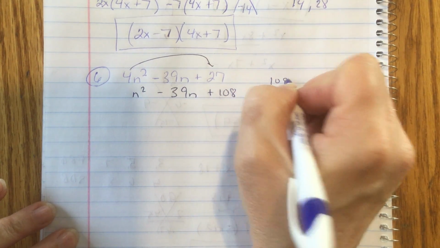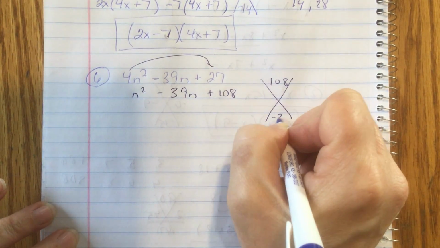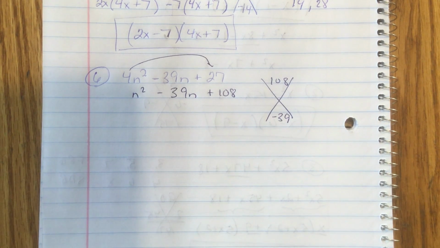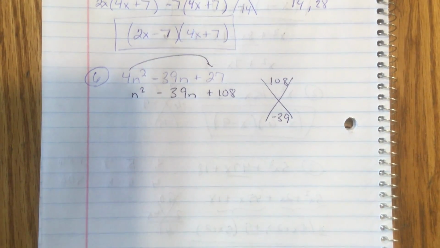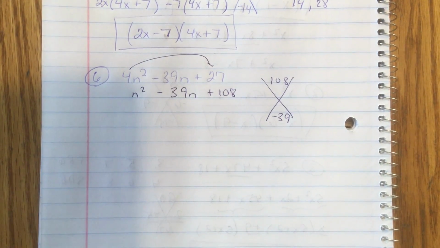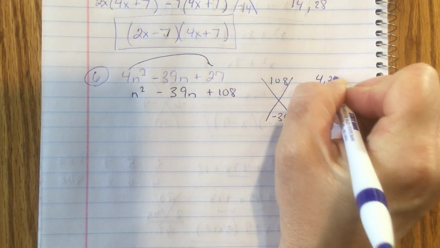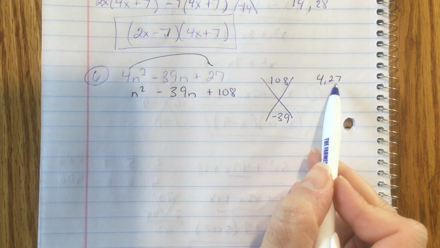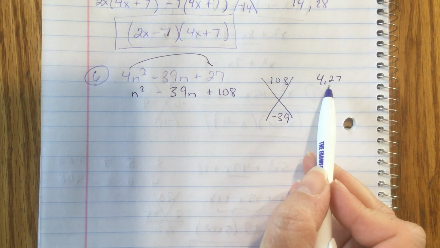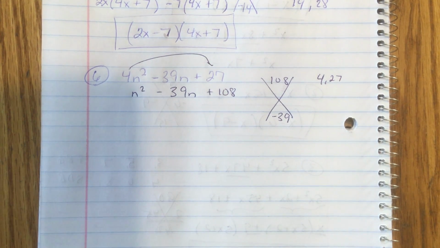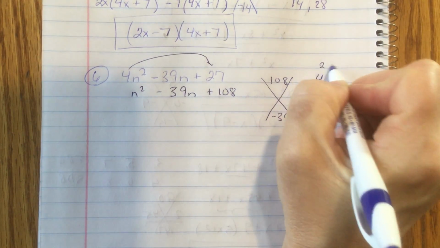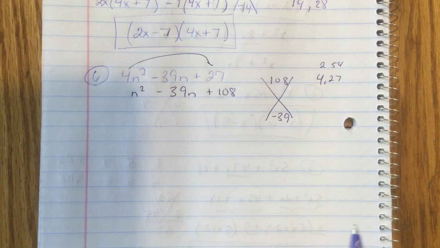So I have 108 on top, and I have negative 39 on the bottom. So again, you're going to have to use a calculator. I'm going to try 108 divided by 4, and I get 27. So 4 times 27. If I would add those together, that gives me 31. That's not enough. So I'm going to try 108 divided by 2. 2 and 54 is too far apart. So 2 and 54 would add to 56.